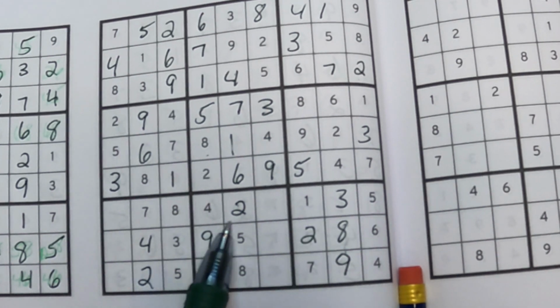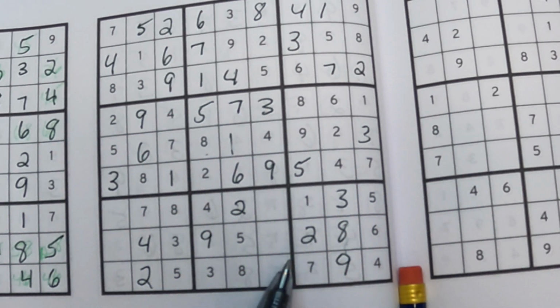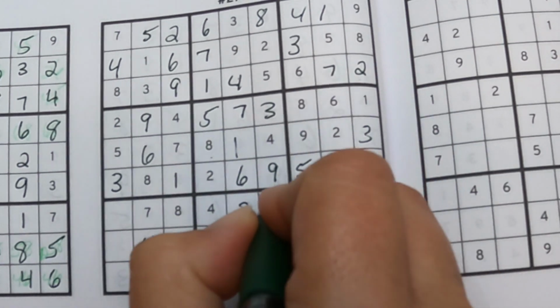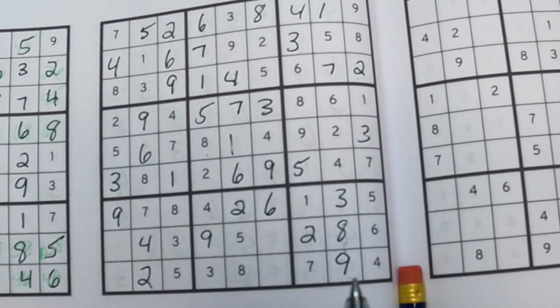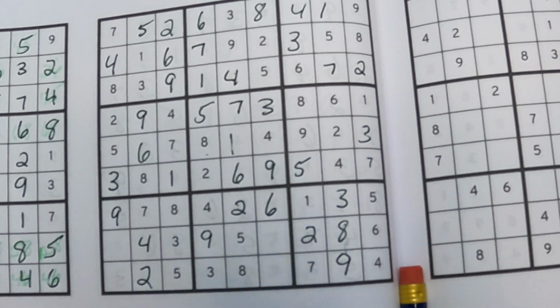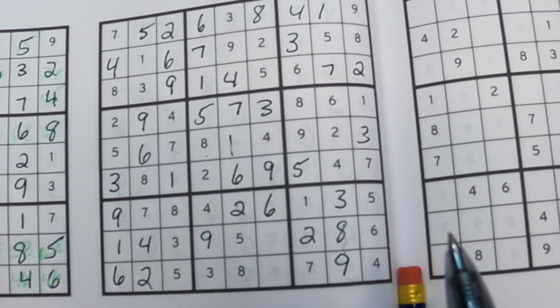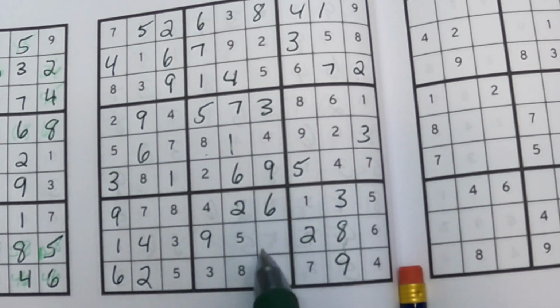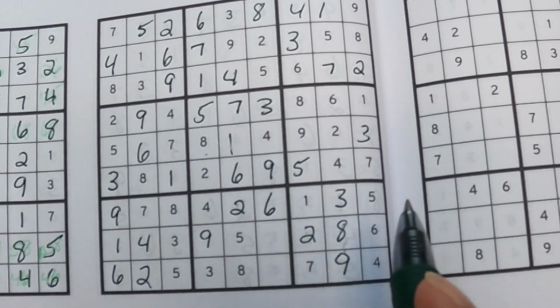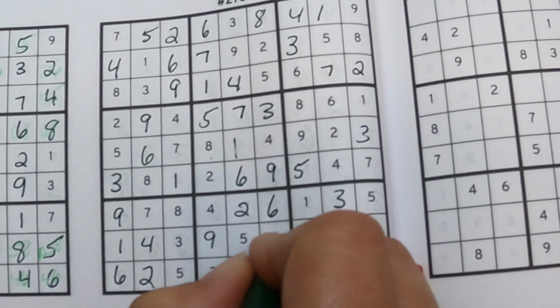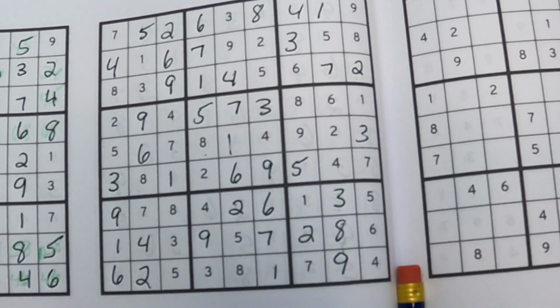For this row now, we're missing 6 and 9. We've got a 9 here, so 6, 9. For this box now, we're missing 1 and 6. We've got a 6 here, so 1, 6. And for this box, we're missing 1 and 7. We've got the 1 there, so 7 and 1.